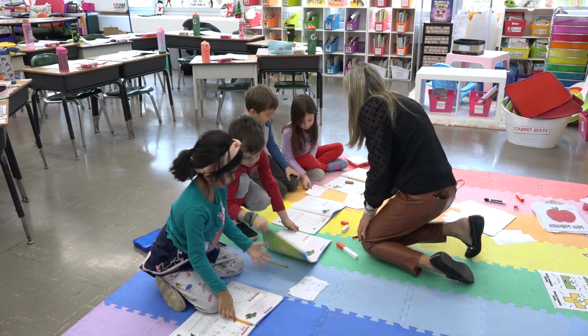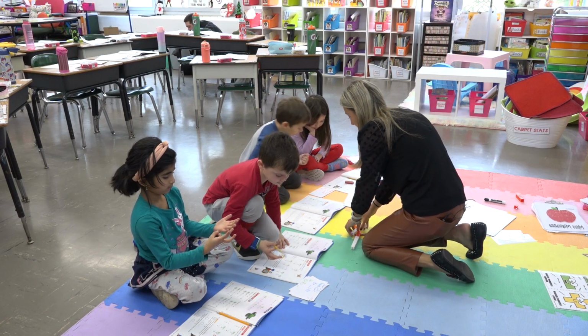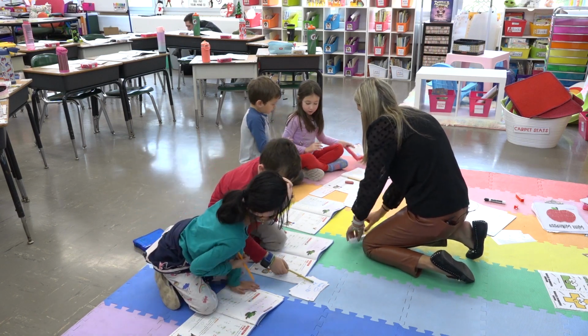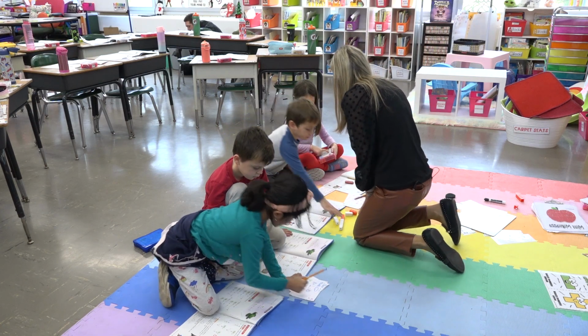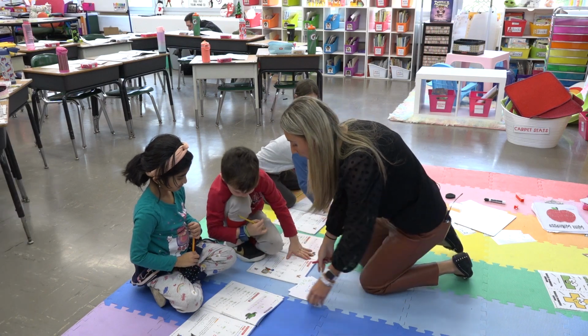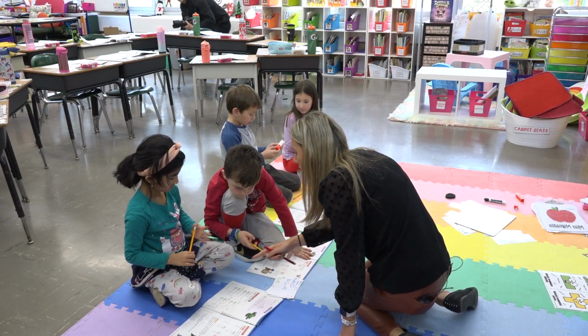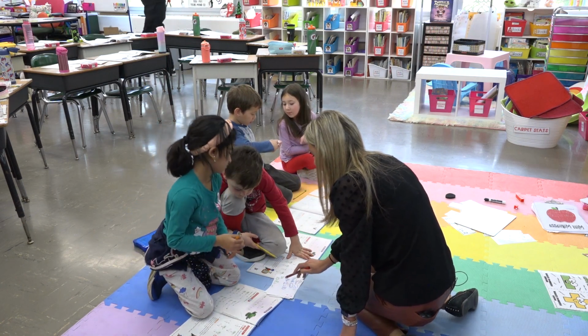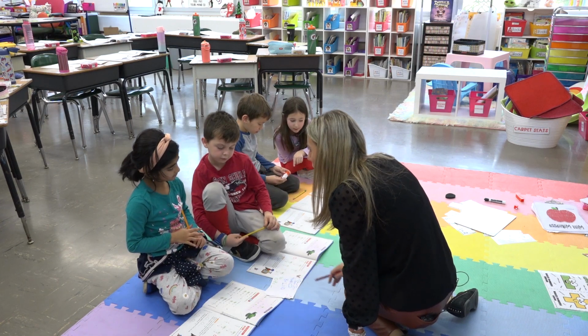So I want you to work together, and I'm going to go from this group to this group and check in with you as you solve the problems. And remember, you have your toolkit and everything to help you. So when we get the problem, I want us to look at it and talk together about what we think we're going to do. So what do you think you're going to do here? What do you notice?